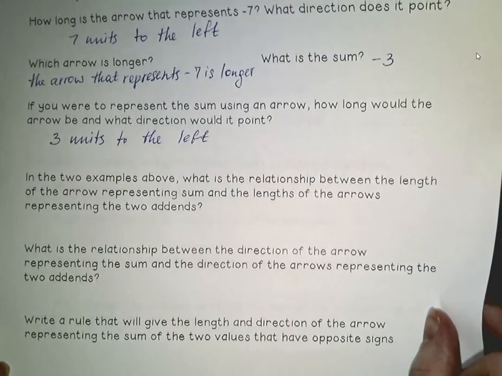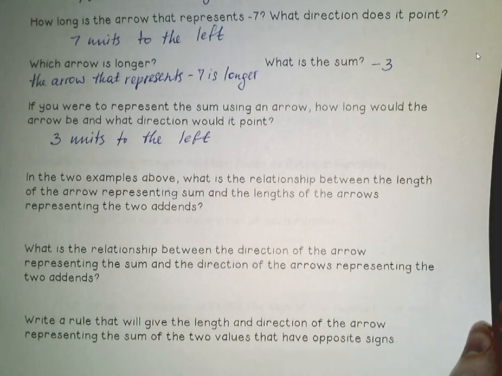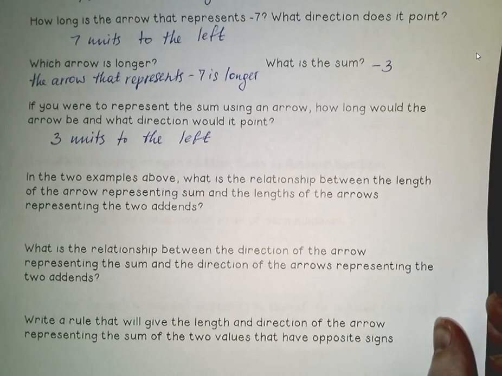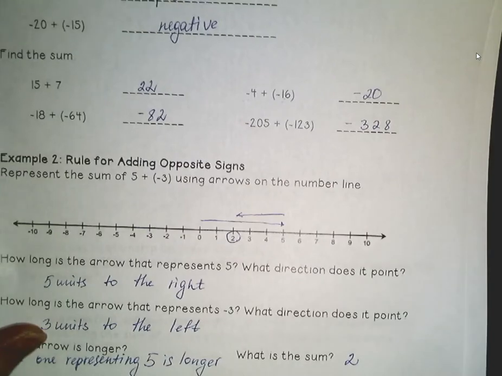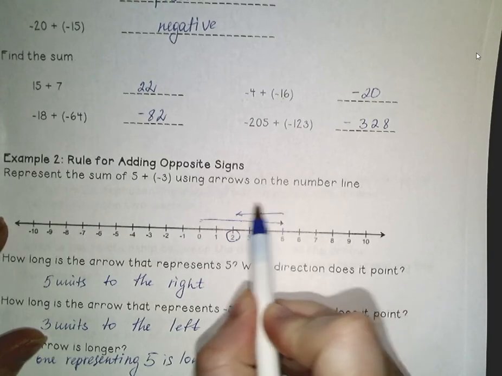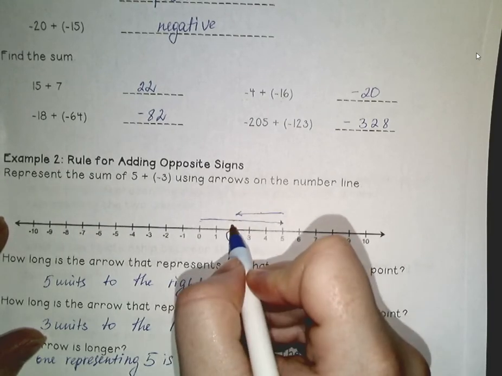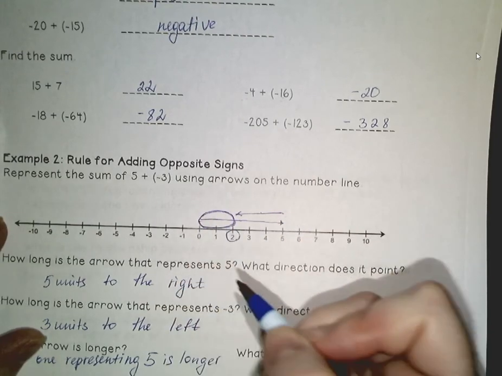Okay, in the two examples above, what is the relationship between the length of the arrow representing the sum and the lengths of the arrows representing the two addends? Okay, so let's look at our first example here. What is the difference between this arrow and this arrow? If I compare these two arrows, this will be the leftover or difference, right?